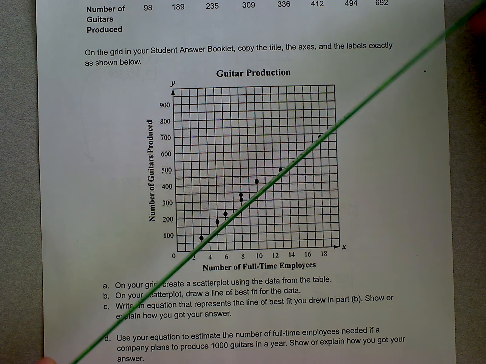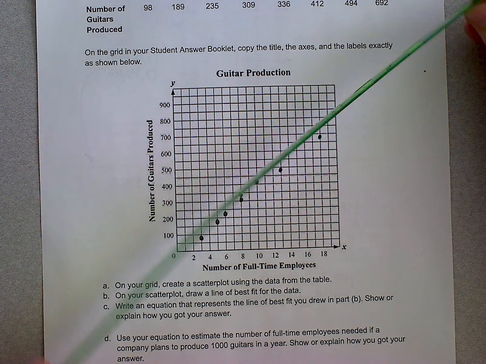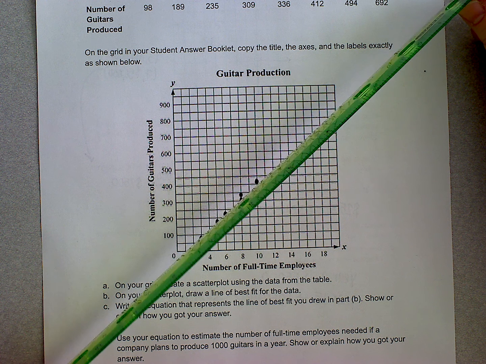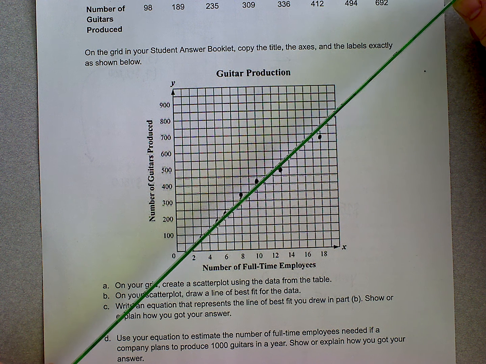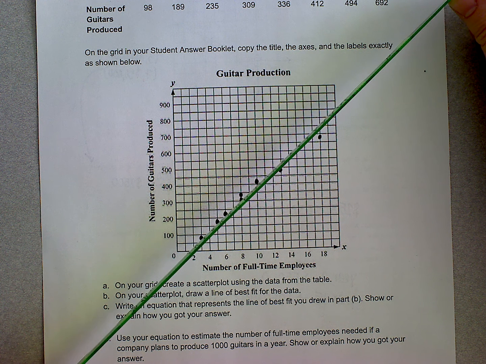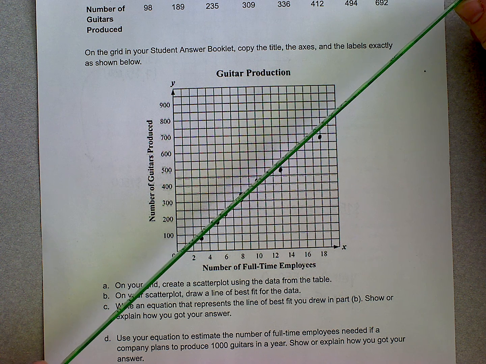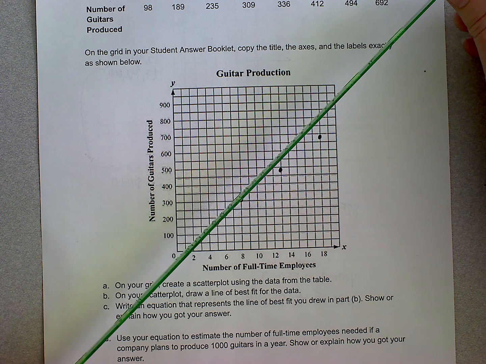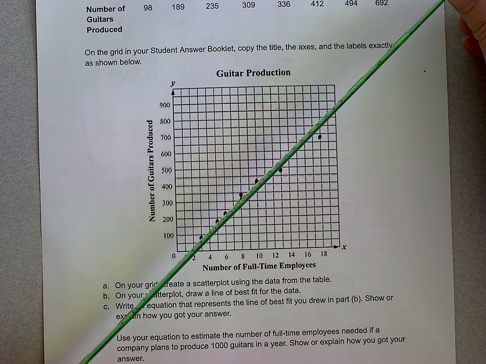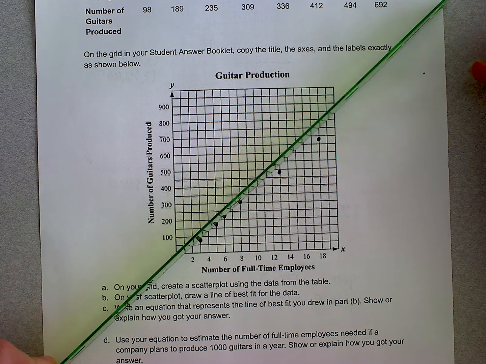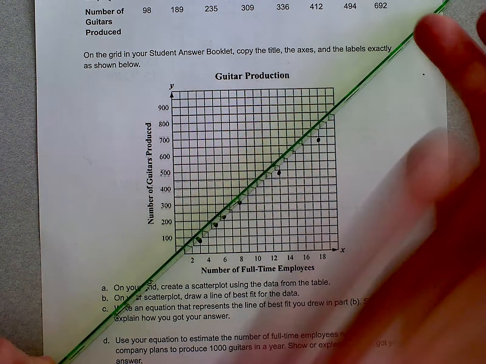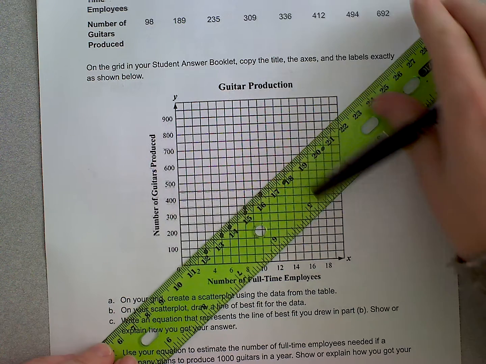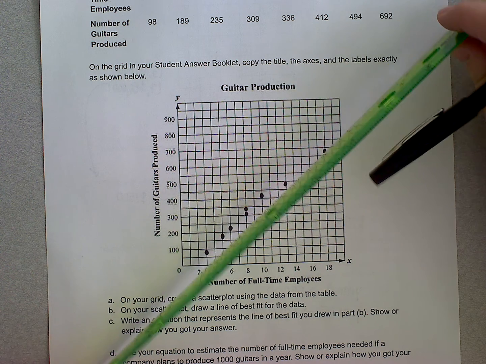So what I do is I hold it up vertical like this, so you have a good idea of what's happening. You want your line to go right through the middle, with a few points above and a few points below. You don't want a line where everything's above it, or everything's below it. You really want it in the middle. We might all choose different points, which is kind of annoying, but that's just life. I'll choose the same points for this one, but on the MCAS it might be a little different.